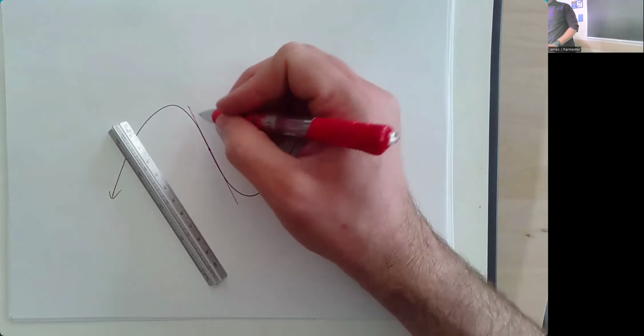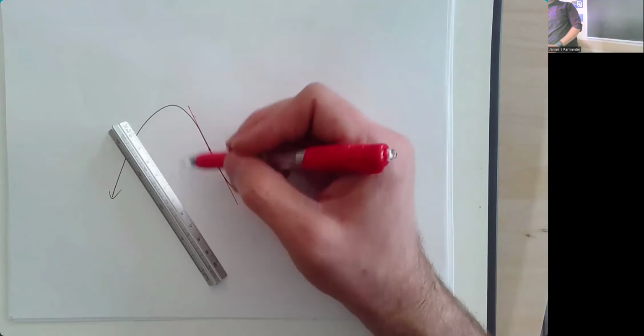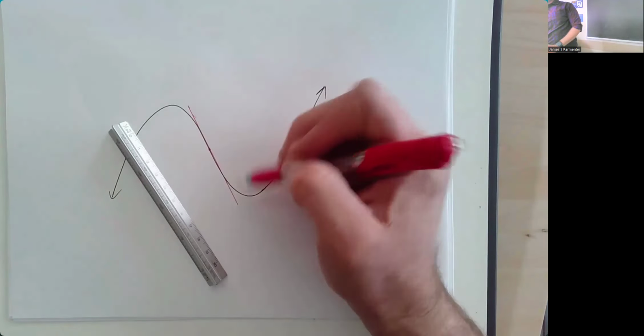So it goes from being above where it's concave down to below where it's concave up. So an inflection point is where the concavity changes.